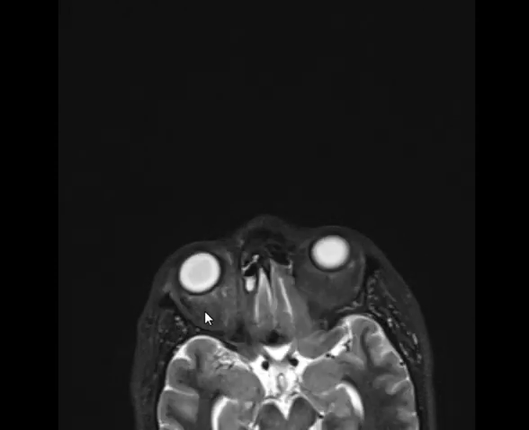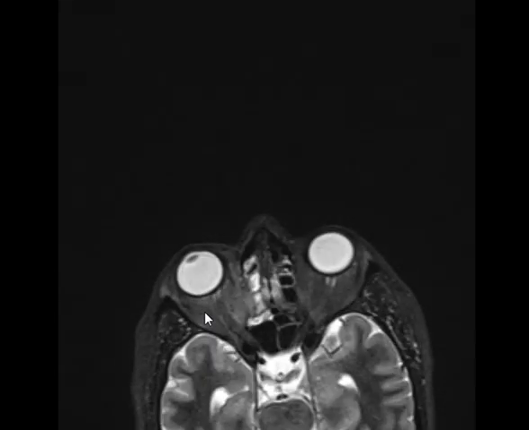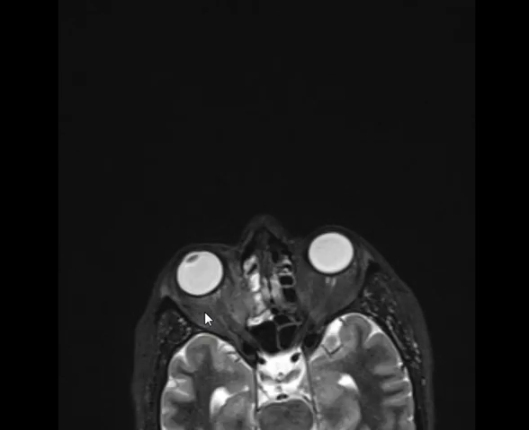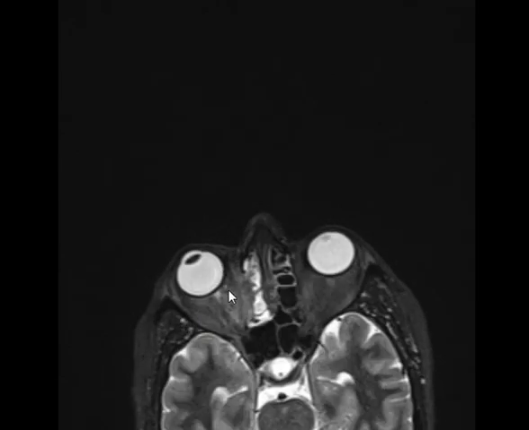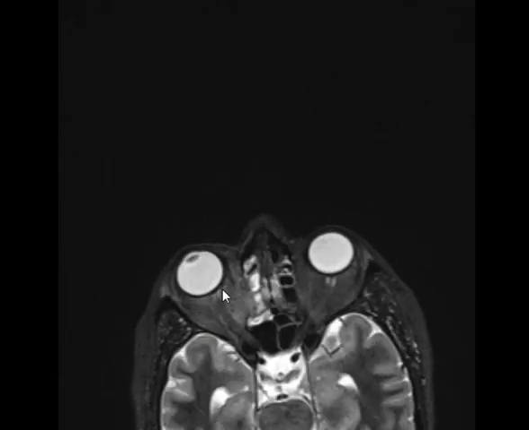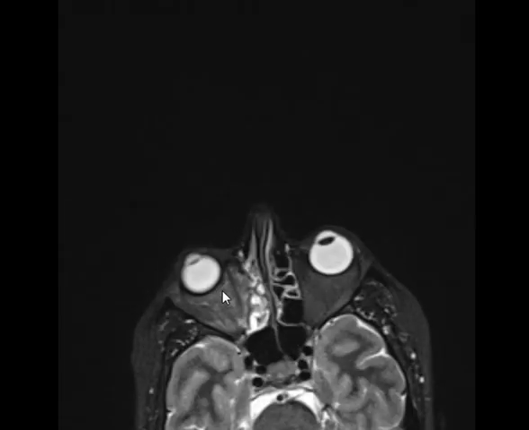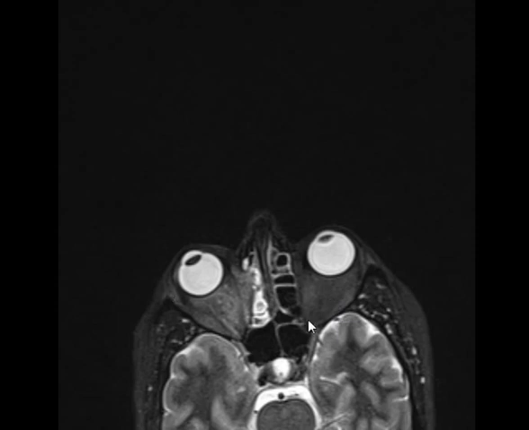Looks normal. So, the lens is intact, the vitreous fluid is clear. Good. So, what's your impression? Contrast? No need. Maybe this hematoma is causing a pressure effect on the eyeball.